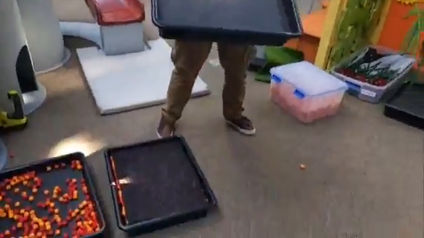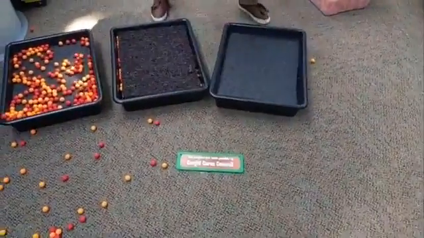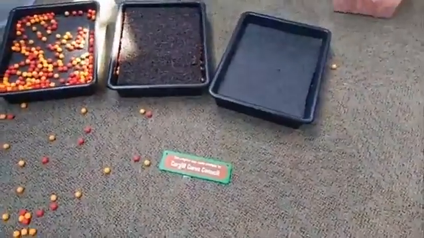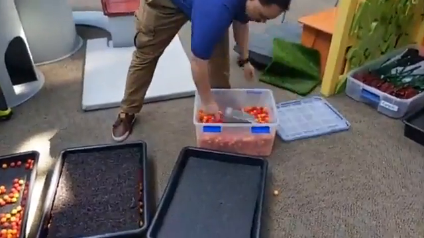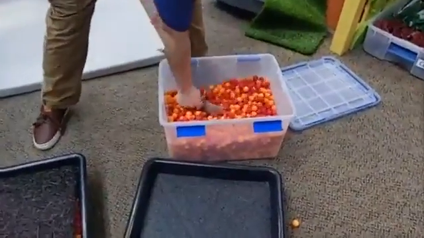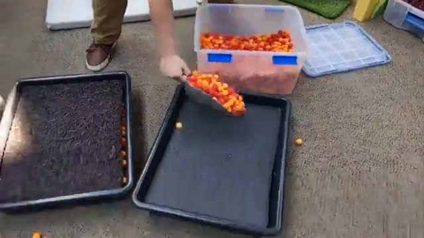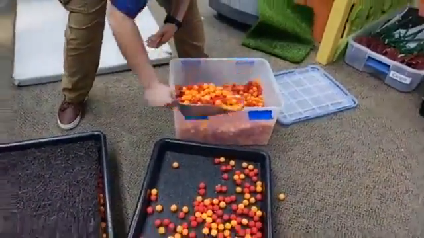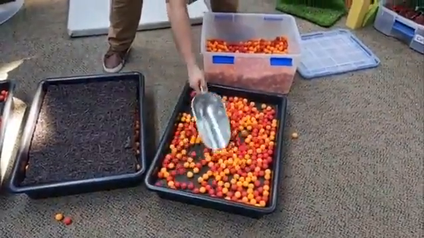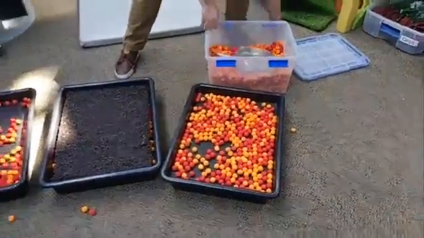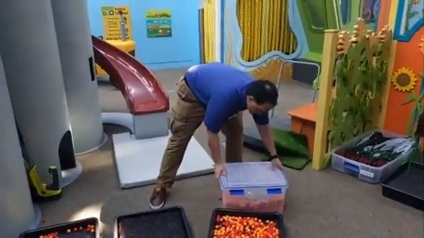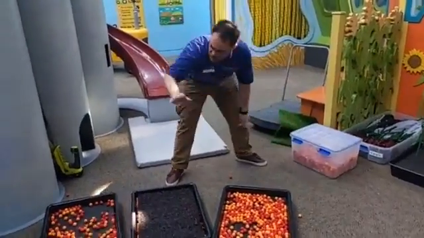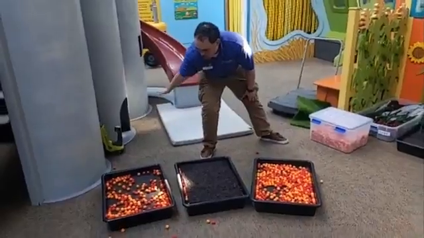So let's try something else. Let's get another plot of land. Place that down here. 2 more scoops of soil. 1 and 2. Great. It's looking tasty. Now, we see this first one, once again, we had soil blowout.